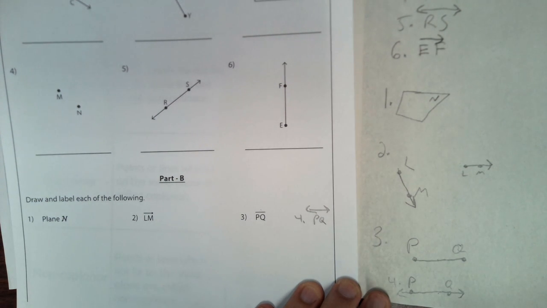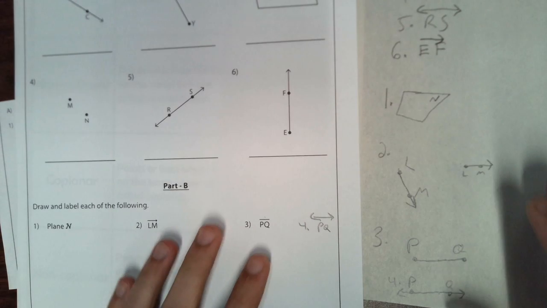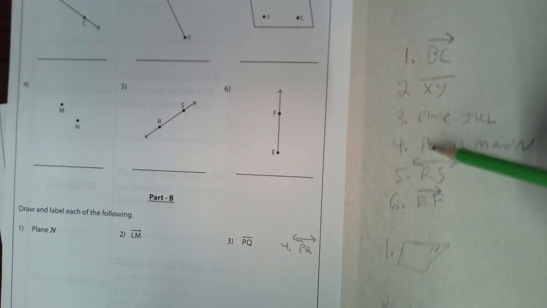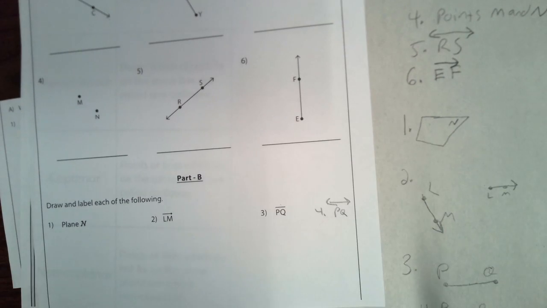So that's the difference between a line segment and a line. Line segment, no arrows. A line has that double arrow going out each side. So if you want to pause the video here and do the next 1, 2, and 3, and again, all you have to do is write it on your sheet. So right now, after this is over, your sheet should look similar to this because you have similar questions. Okay, so you pause the video here, do 1, 2, and 3, and then we'll come back.